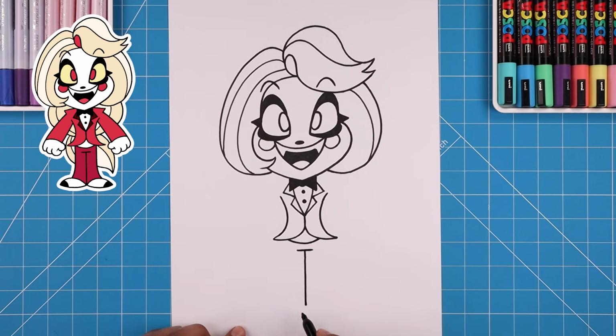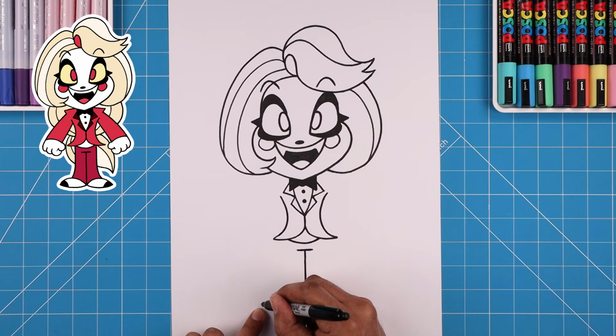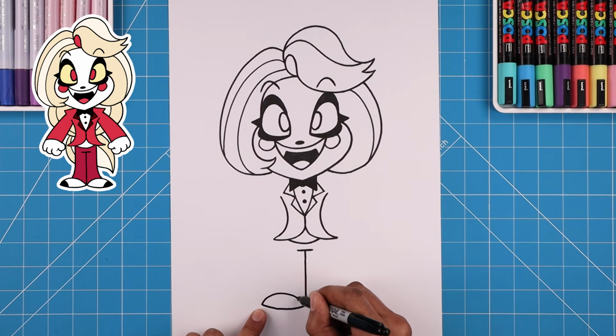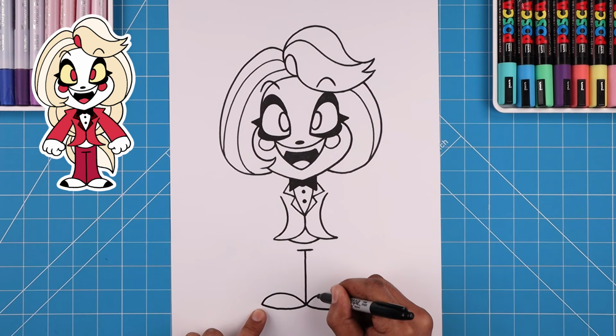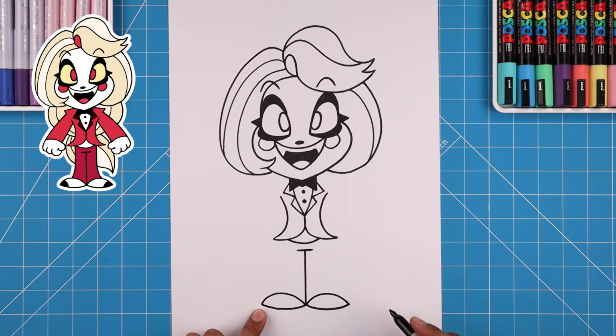Now I want to round out the feet, starting with the left side, from the center line, coming down and then up toward the toe. Do the same thing on the right. Now back on the left side, we're going to curve the foot. We're going to go up and then bend that down towards the heel. Do the same thing on the right side.